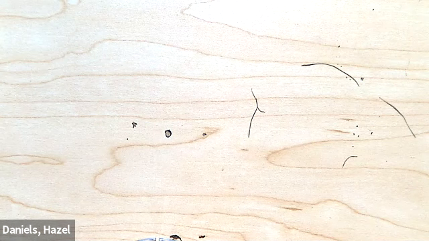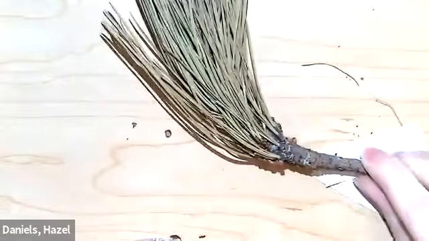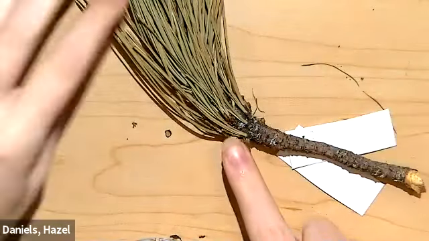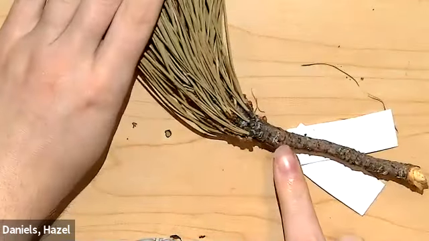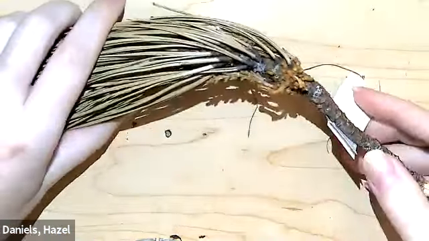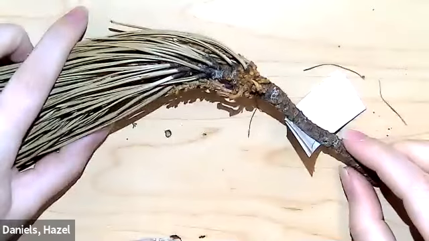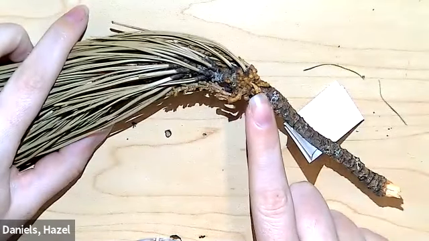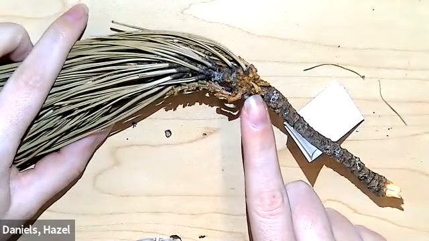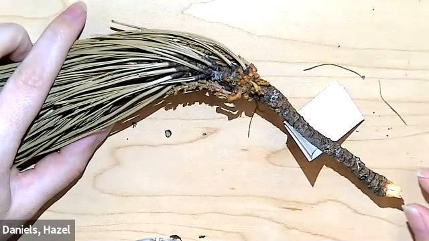Okay, and then our last sample is Arceuthobium campylopodum. This is ponderosa pine dwarf mistletoe. So I'll show you again, sort of zoomed out. You can see the branch swelling here. And then if I flip over, here you can see the parasitic plant, the mistletoe itself.